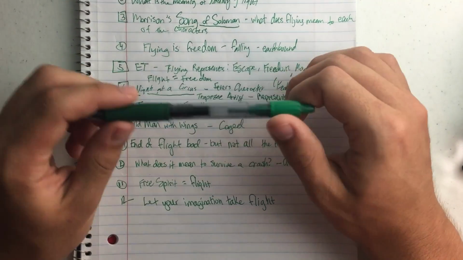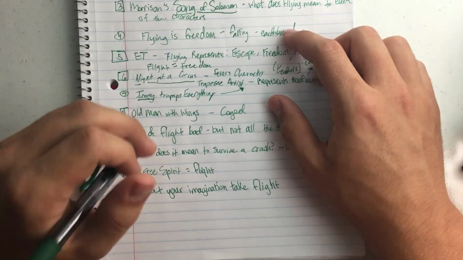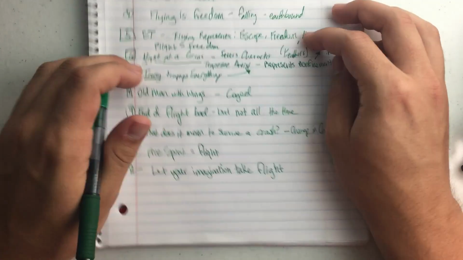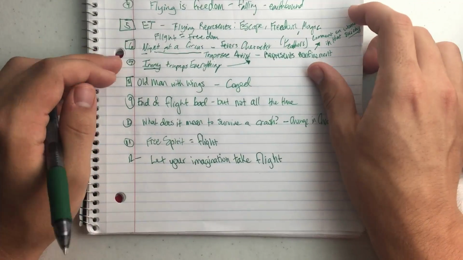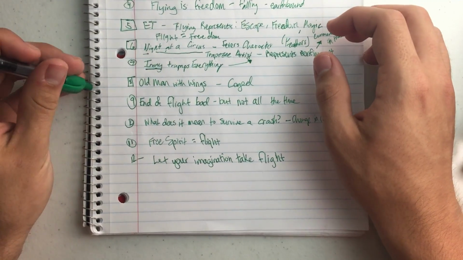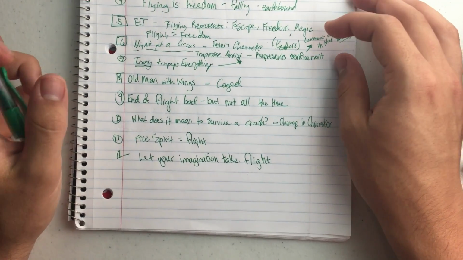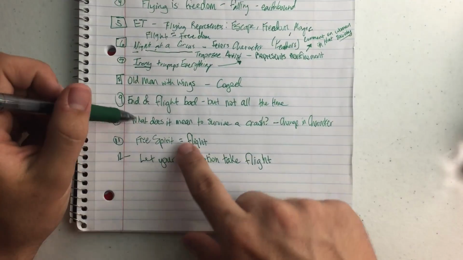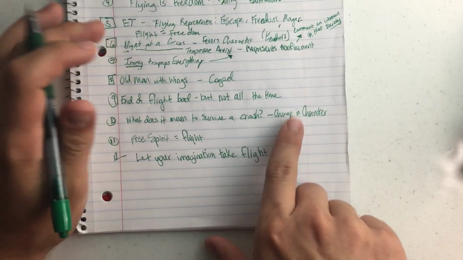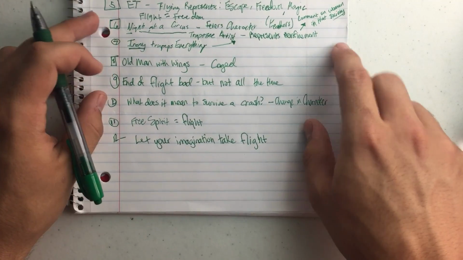Another thing to look at in flight is, what does the end of a flight mean? In most of the books, flight isn't mentioned literally, but in a figurative sense. At the end of a flight, sometimes people fall, like in Icarus. But what does it mean when they fall? Usually it means there's a change in the character. If they survive the crash, then the character changes in some sort of way, so be paying attention for that.